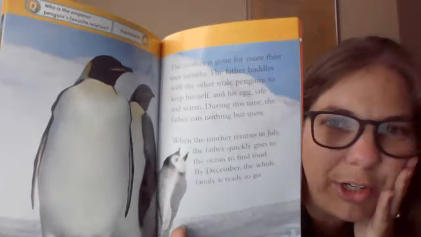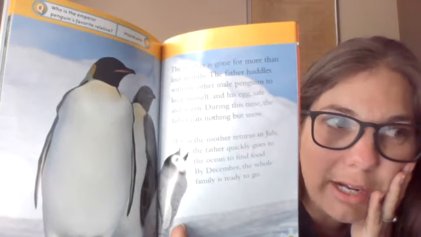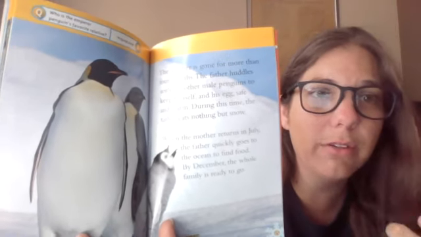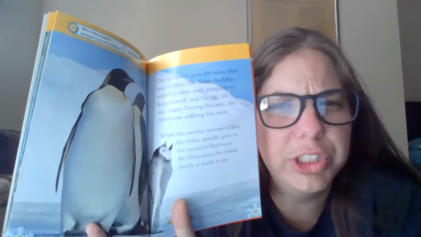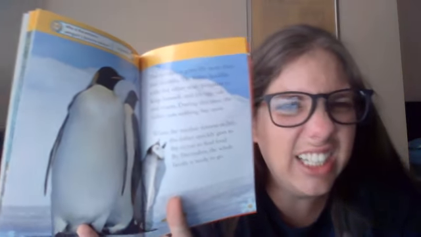So on this page, I'm wondering where the mother goes for 4 months. That's a really long time. That's like January, February, March, and April. It said on the page before that she goes to get food. But why does it take 4 months? And what does she do with the food that she collects during that time?